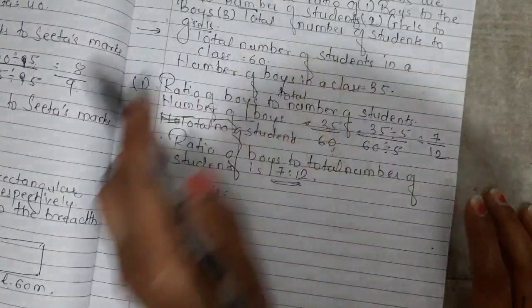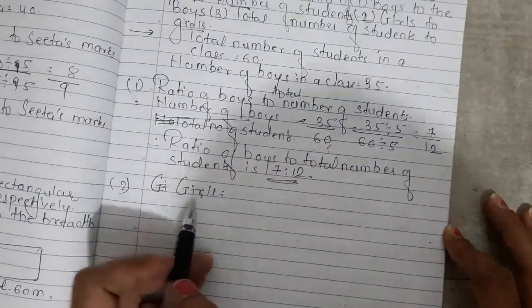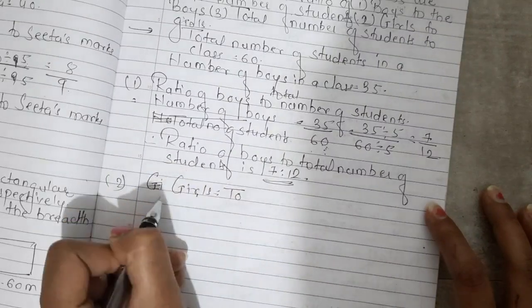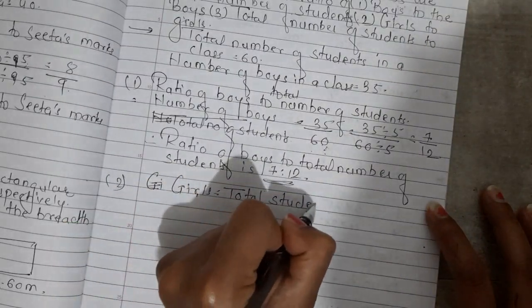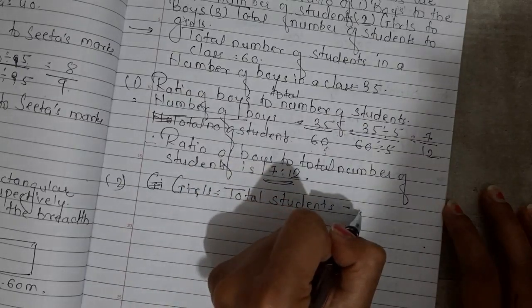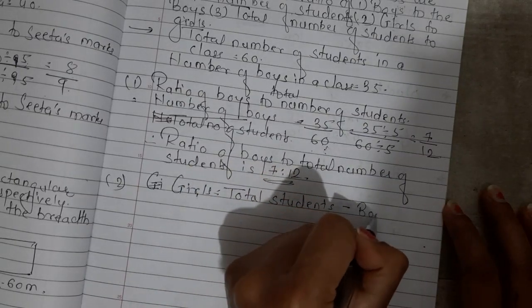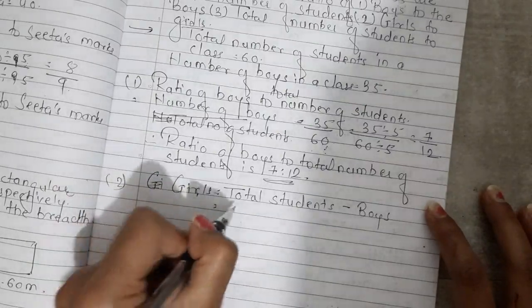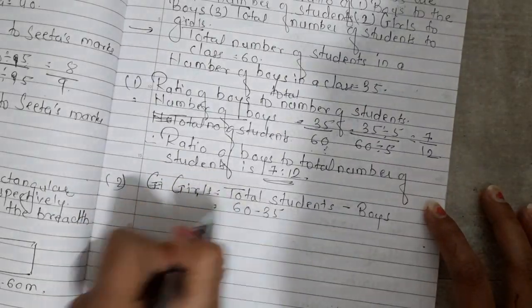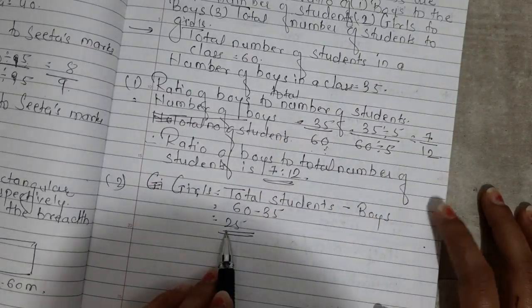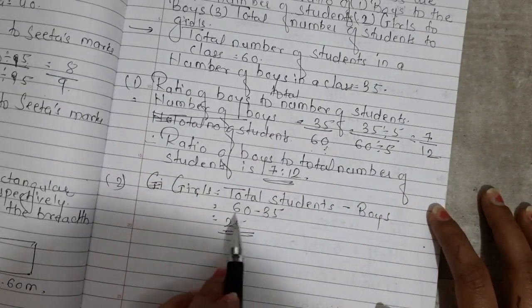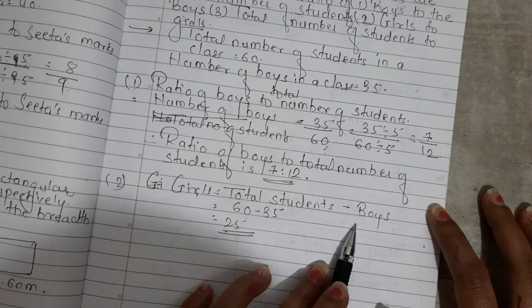So from this given information, we can find out the number of girls. Number of girls is equal to total students minus number of boys. 60 minus 35, 25. So there are 25 girls.